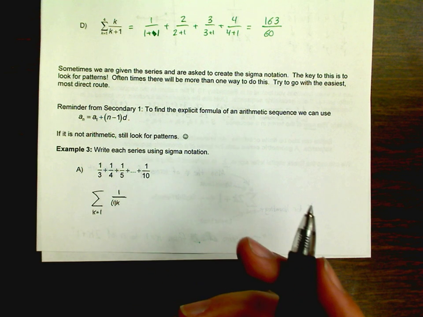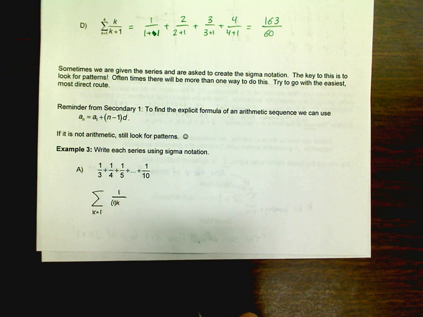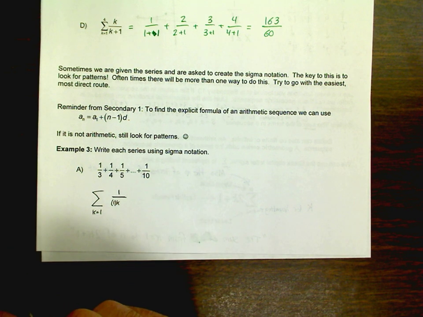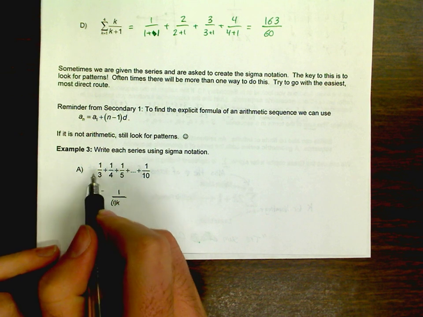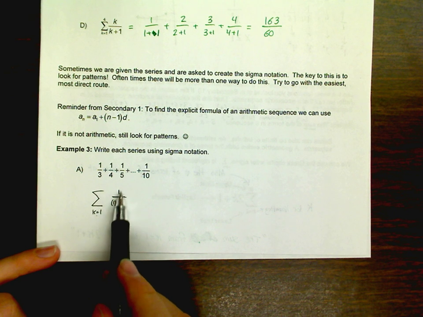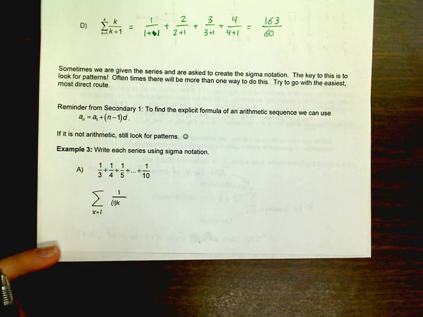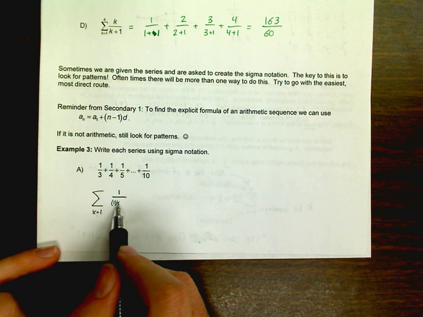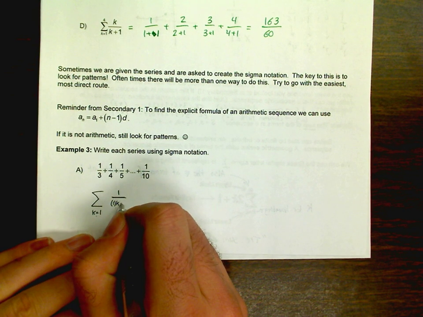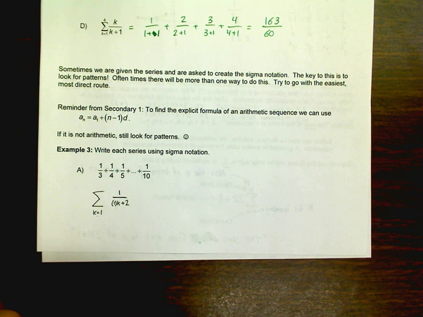I want to go more in depth than that, but I want to do it on the next one. So we'll go here. Now, we need to make sure that when k equals 1, I get a 1/3 out of this formula. Okay, the way it sits right now, if I plug in k equals 1, I get 1 over 1, which is just 1, and that's a problem. So let's think, what do I need to add when k equals 1 to get to a 3? Well, I need to add 2 more, right? So now when k equals 1, 1 plus 2 is 3, and I get 1/3.